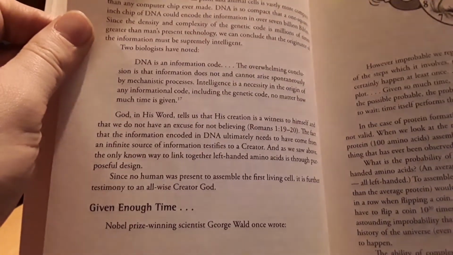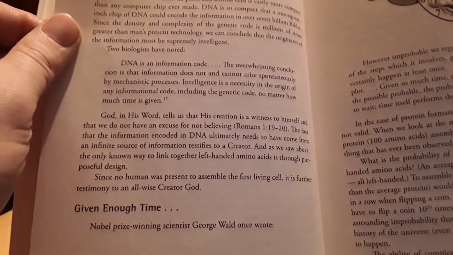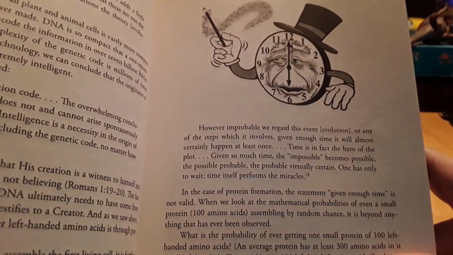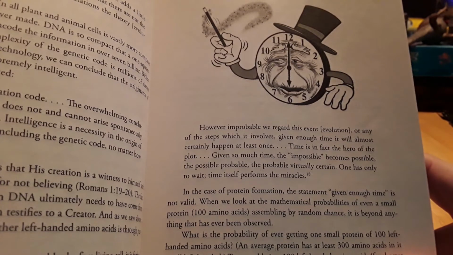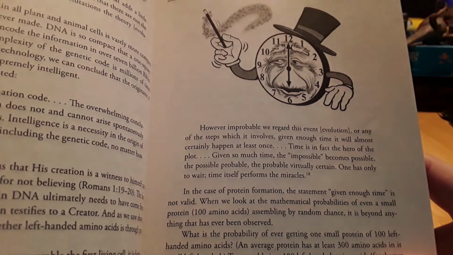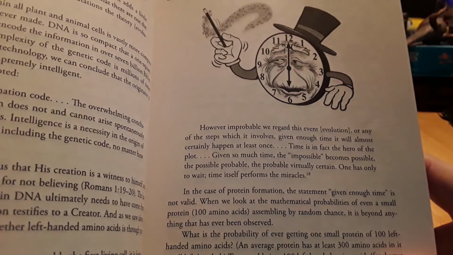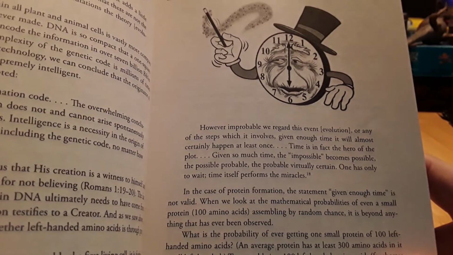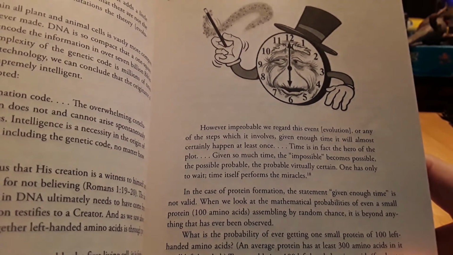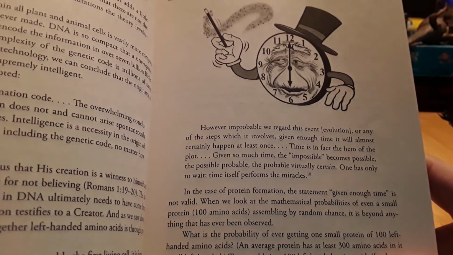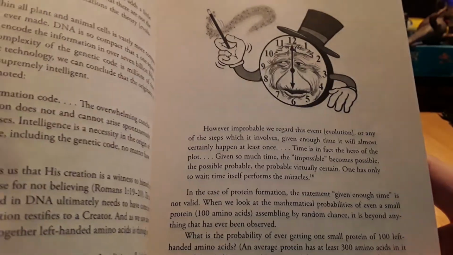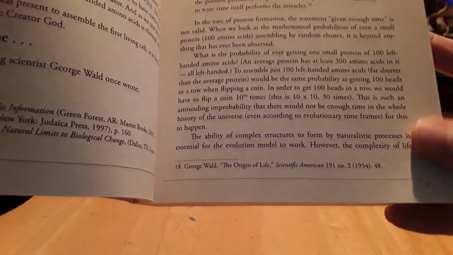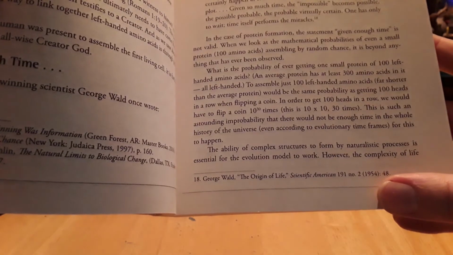Given enough time. Nobel Prize-winning scientist George Wald once wrote, "However improbable we regard this event, evolution, or any of the steps which it involves, given enough time, it will almost certainly happen at least once. Time is in fact the hero of the plot. Given so much time, the impossible becomes possible, the possible probable, the probable virtually certain. One has only to wait. Time itself performs the miracles." This is George Wald, The Origin of Life, article, Scientific American 191, number 2, 1954.